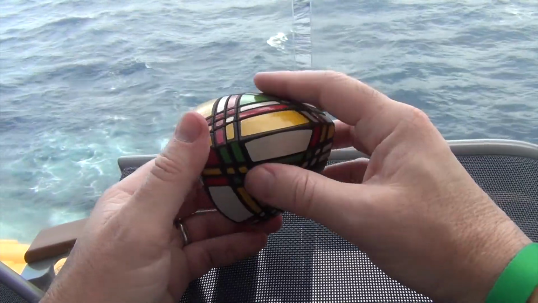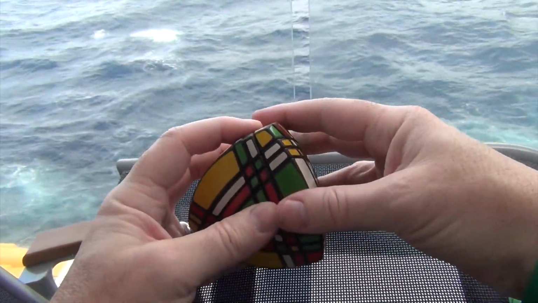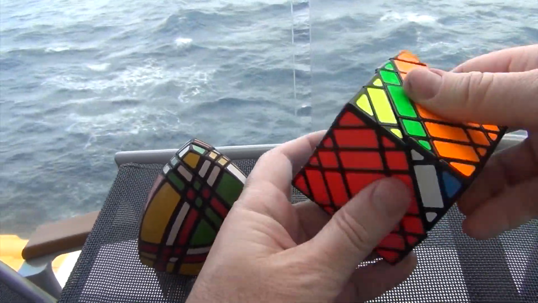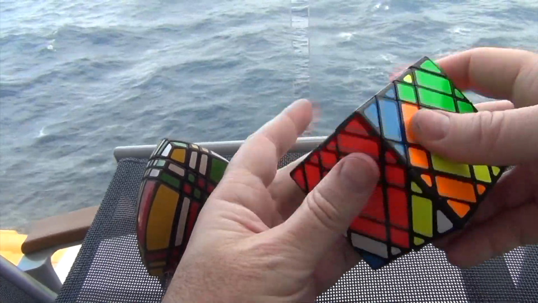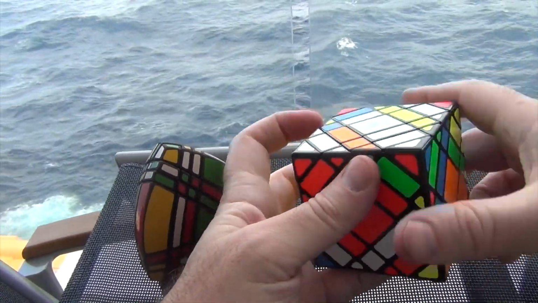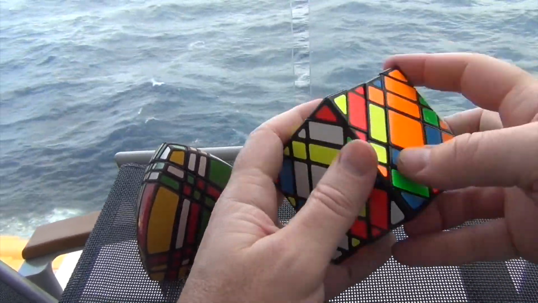So here, this is scrambled. Pretty good scramble, I think. What I'm going to do now is I'm going to scramble this guy. I have to say, this is a really good mass-produced puzzle. The movement is really, really smooth, which always makes them more playable. Playable means you just want to twist them, you just want to play with them.